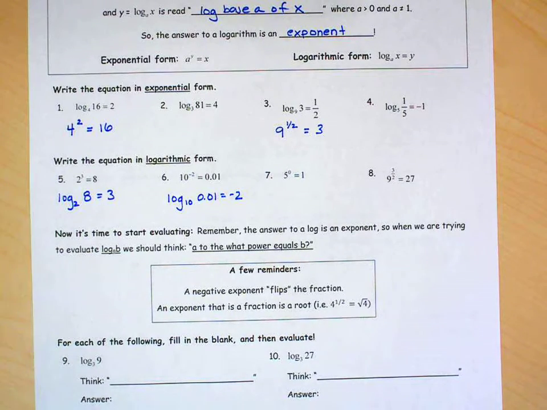Same thing if you're watching on YouTube, pause the video. If you're in Edpuzzle, some questions are going to pop up. You're going to do number 7 and number 8.